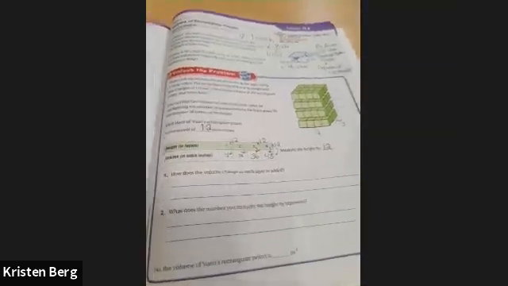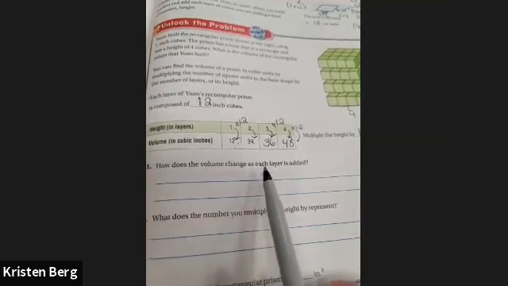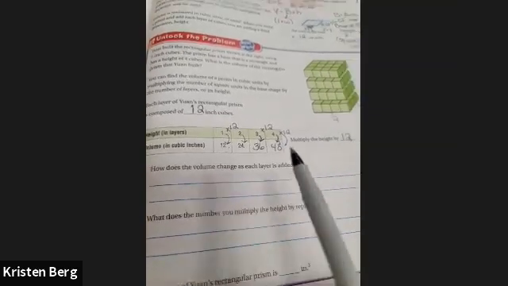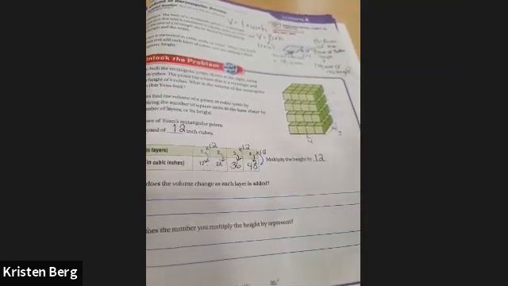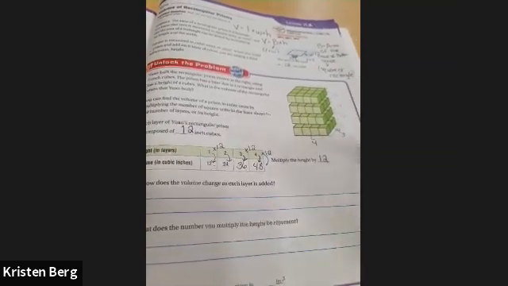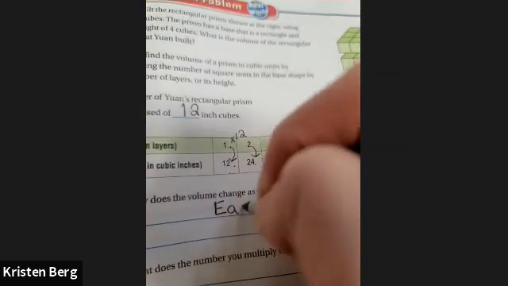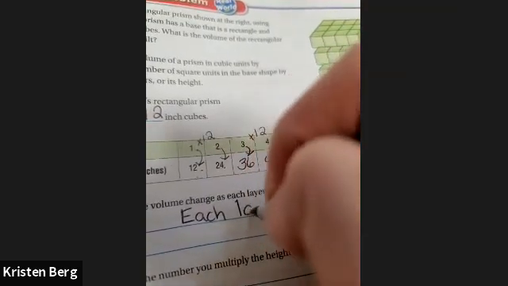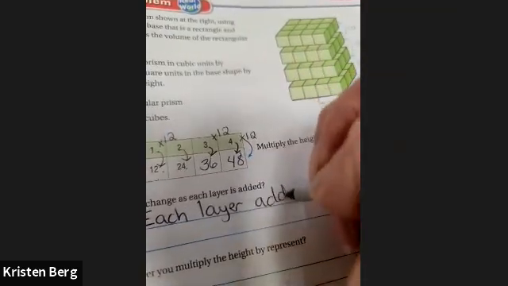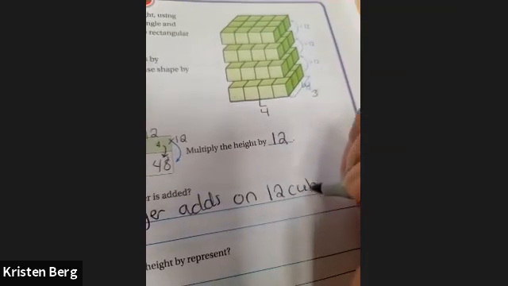So in this case, how does the volume change as each layer is added? So as each layer is added, how much is being added to it? Well, each layer has 12. So as you keep adding on a layer, it would be just 12 more cubes that are being added to the volume. So that is what you're going to be writing. Each layer adds on 12 cubes to the volume.